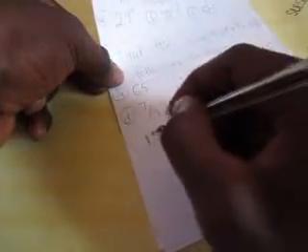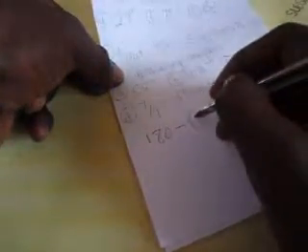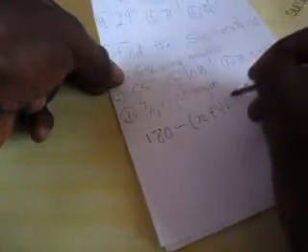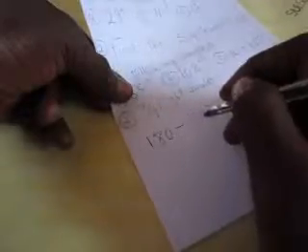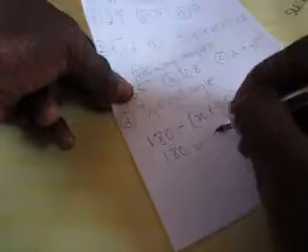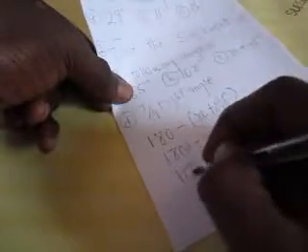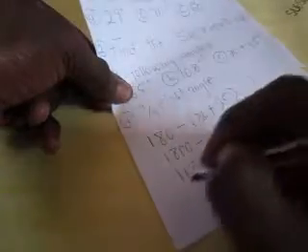180 minus bracket open x plus 45. So that will give you 180 minus x minus 45. Now 180 minus 45 will give you 135. You'll have 135 minus x, and this becomes the supplement of x plus 45. Automatic. You are done with that.